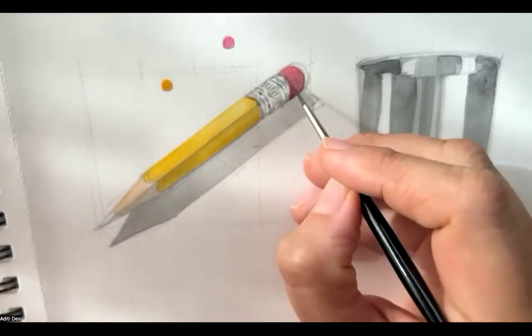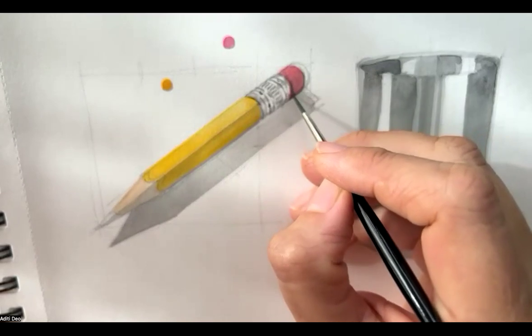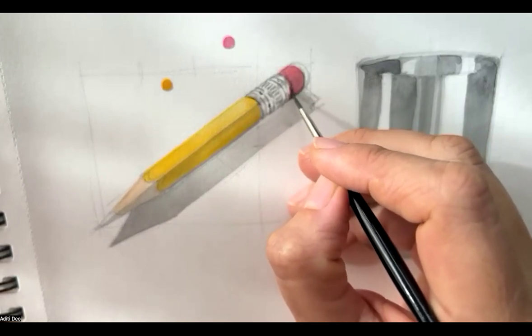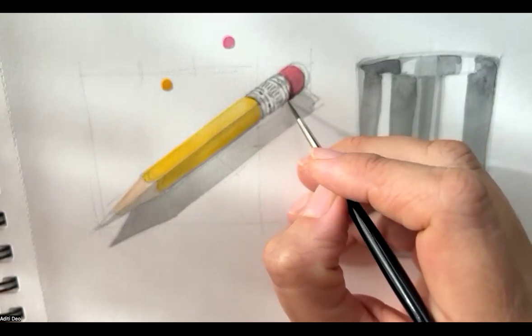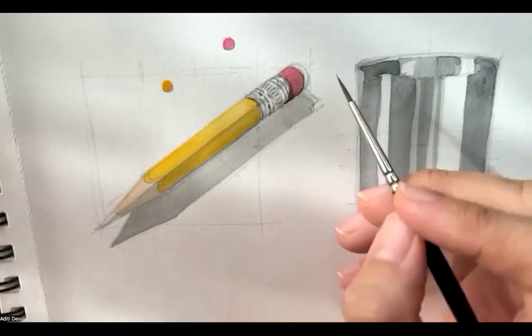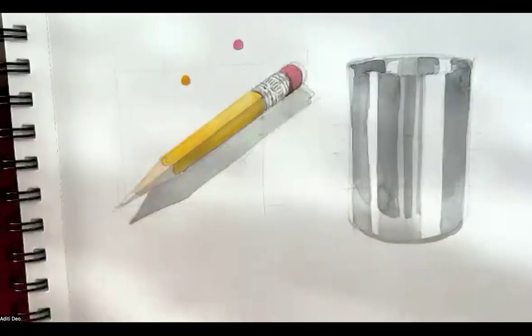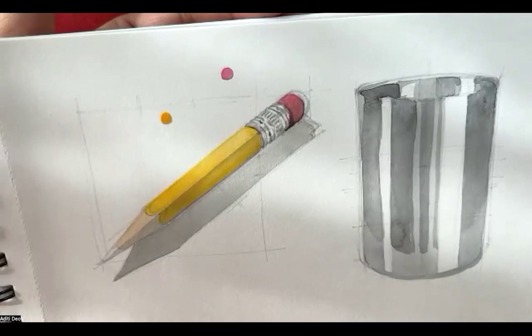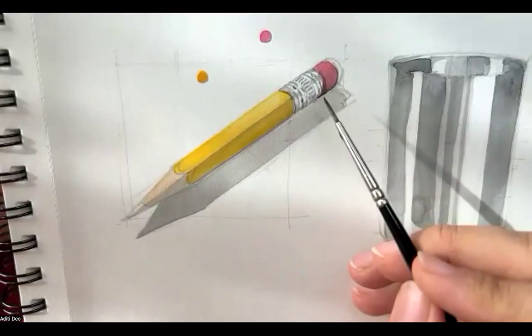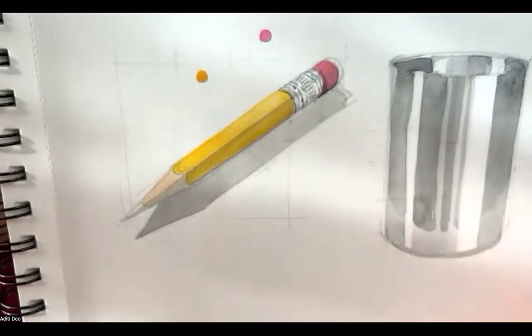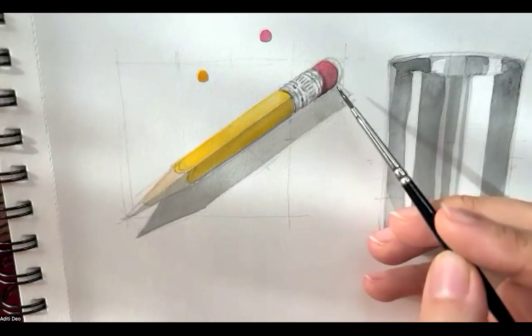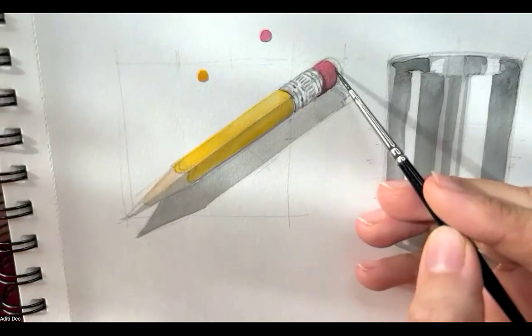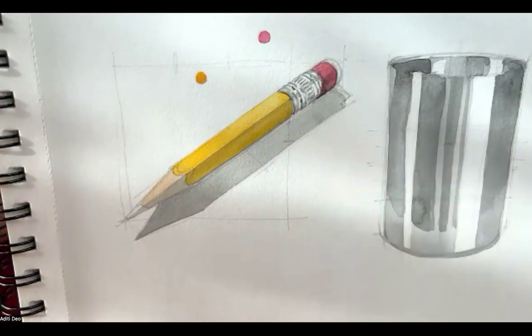A little bit of shadow in a few spaces. My eraser pink has flown so far into the metal crimp that I'm going to have to cover that up. Now at this stage also, if you feel that you need more shadow in the shadow area, this part I'm quite satisfied with. The eraser part I think is too light. You can add more gray there.